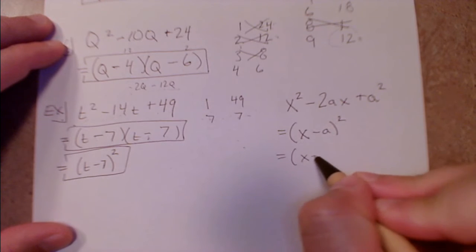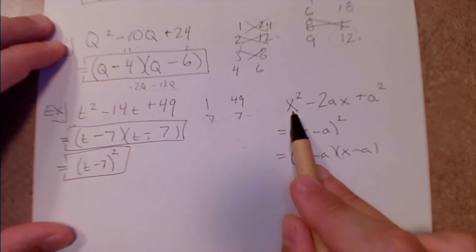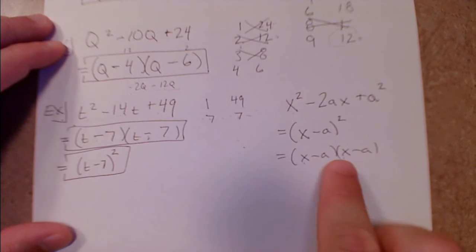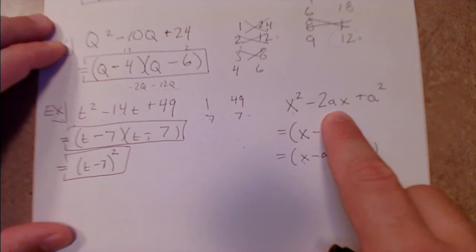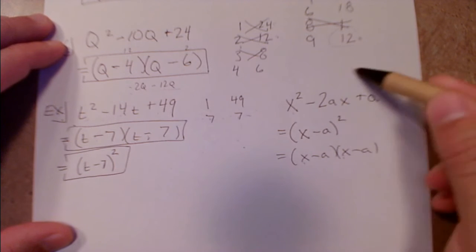Because you have x times x is x squared, negative ax minus ax, O and I in FOIL, give you negative 2ax. Those are like terms. Negative a times negative a is positive a squared. All right? So this is a special form.